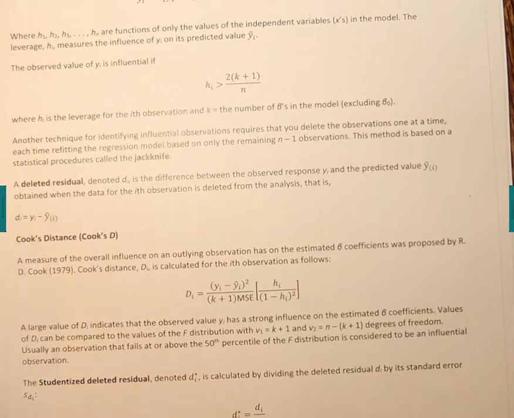And then finally, also we're going to look at Cook's distance. Cook's distance is a measure of the overall influence of an outlying observation has on the estimated beta coefficients. It was proposed by R.D. Cook in 1979. And so here is the formula for di. A large value of di is going to indicate that the observed value y has strong influence on the estimated beta coefficients.